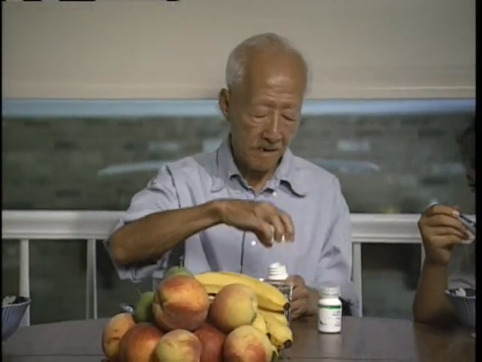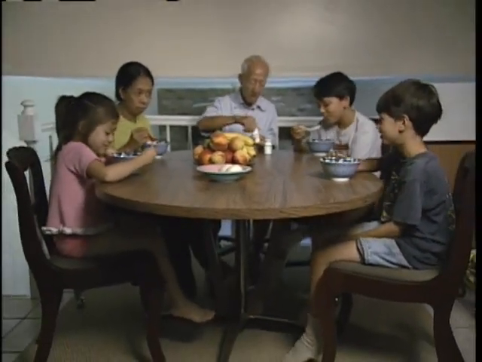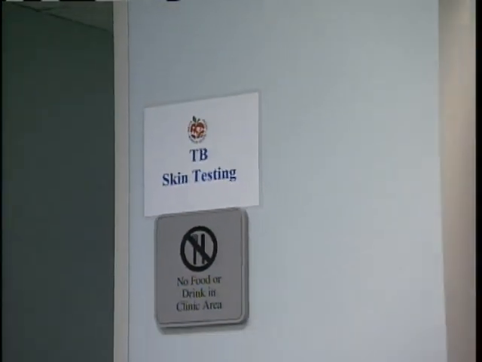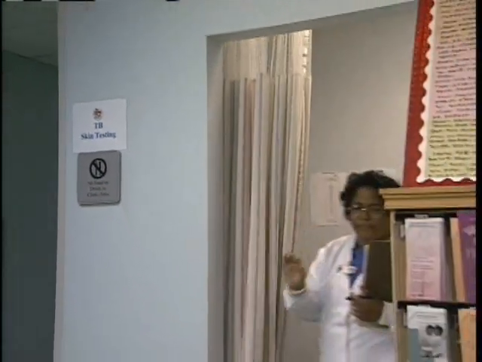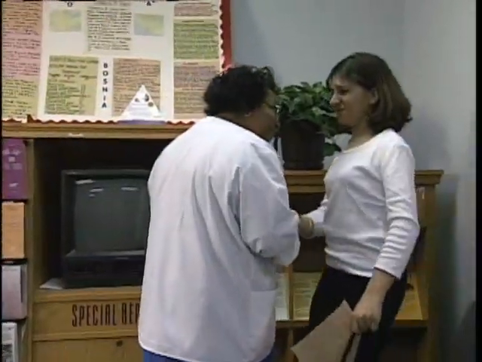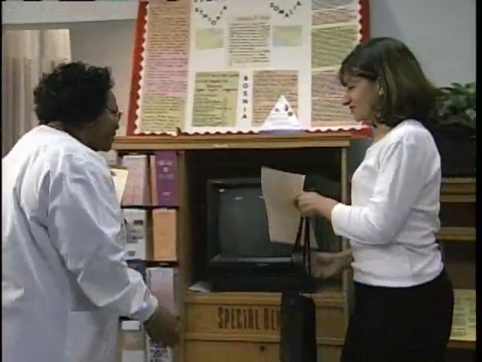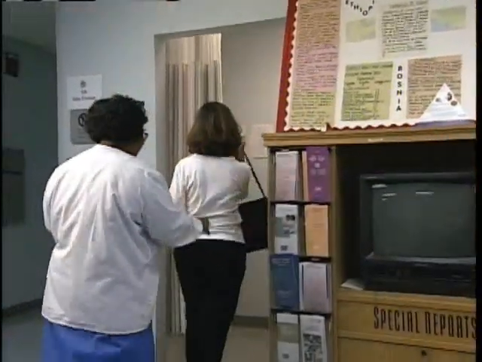The good news is, people who have latent TB infection can get treatment that will prevent the development of active TB disease. As a healthcare worker, you play an important role in controlling TB. Your knowledge and skills are valuable in accurately identifying people who have TB infection.